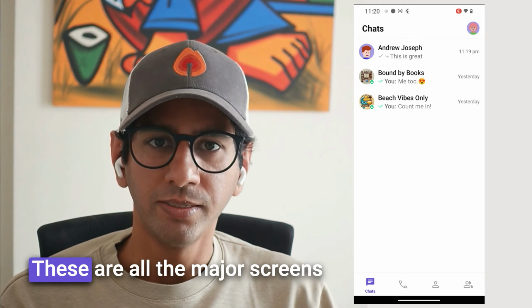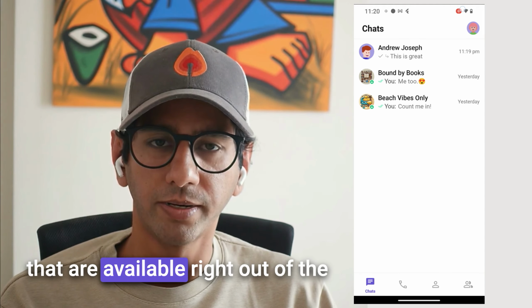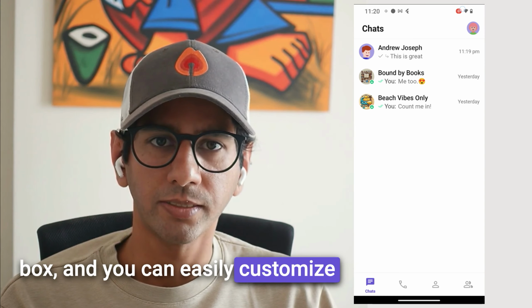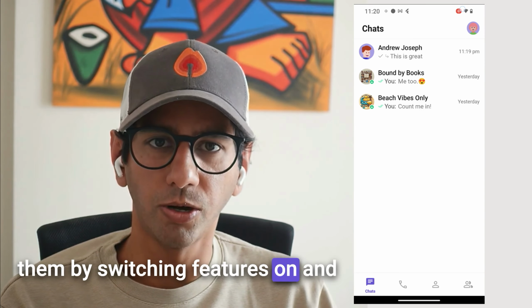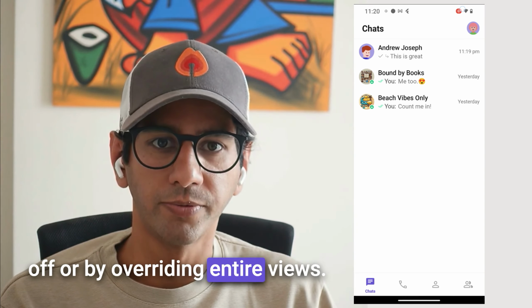There you have it. These are all the major screens that are available right out of the box, and you can easily customize them by switching features on and off or by overriding entire views.